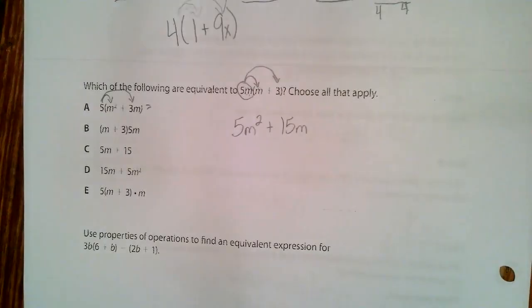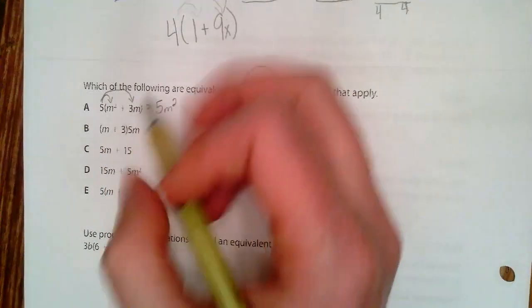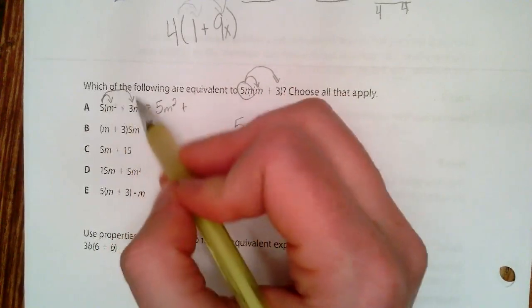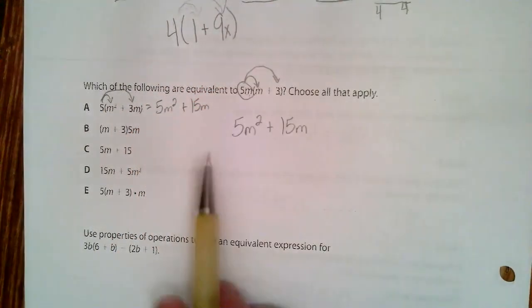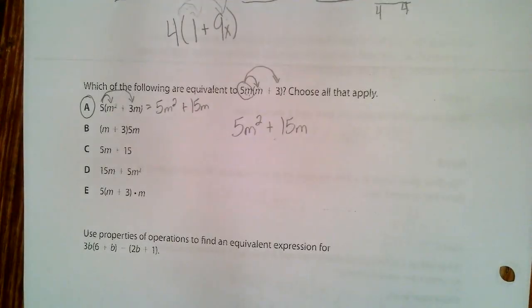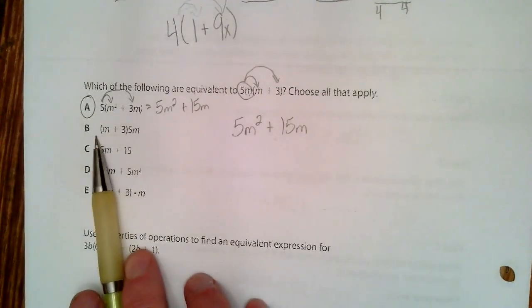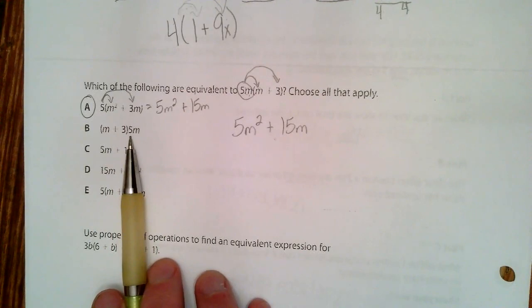5 times m squared gives me 5m squared plus 5 times 3m gives me 15m. So this matches my expression here, so A would be a choice. Now for B, I've got 5m at the end, okay? It's on the outside of my parentheses, so I'm still going to distribute that 5m.